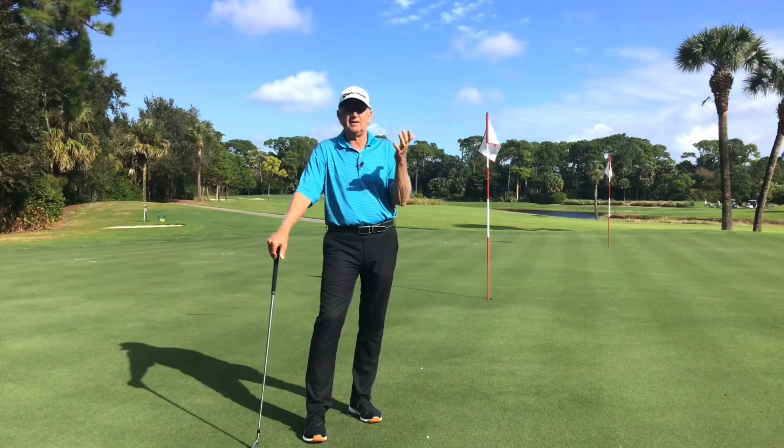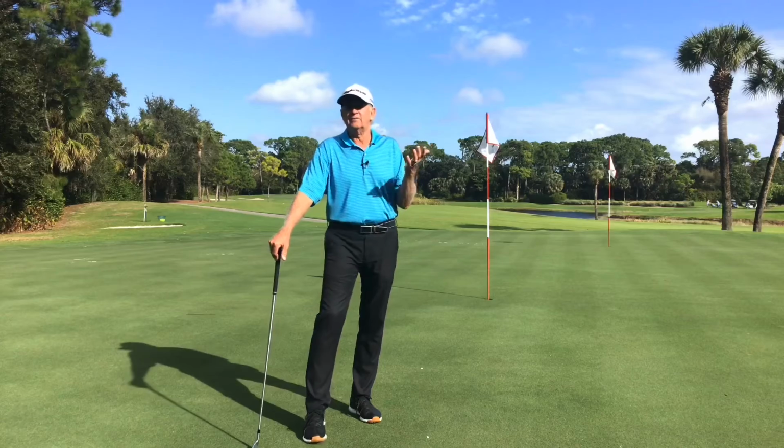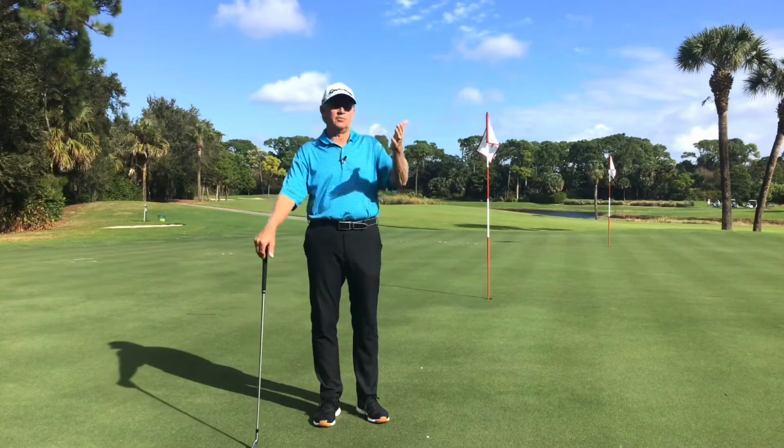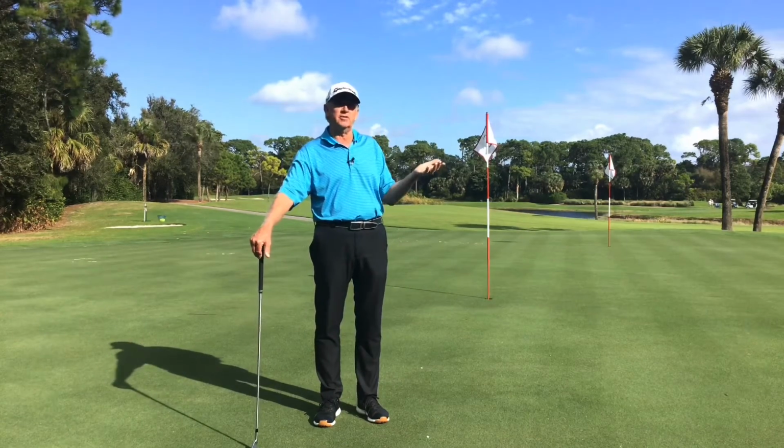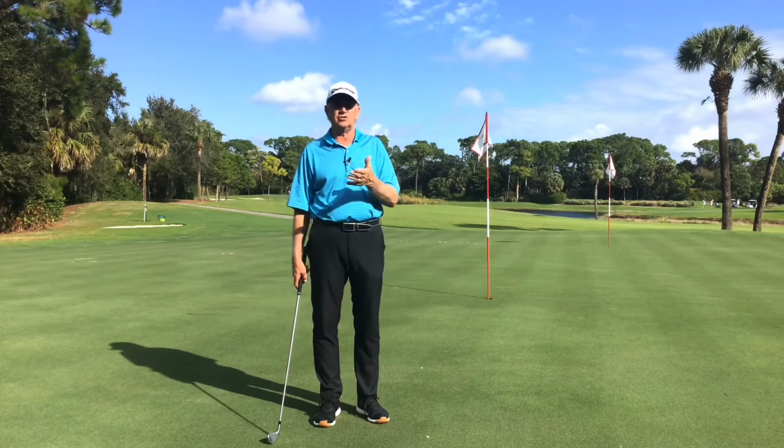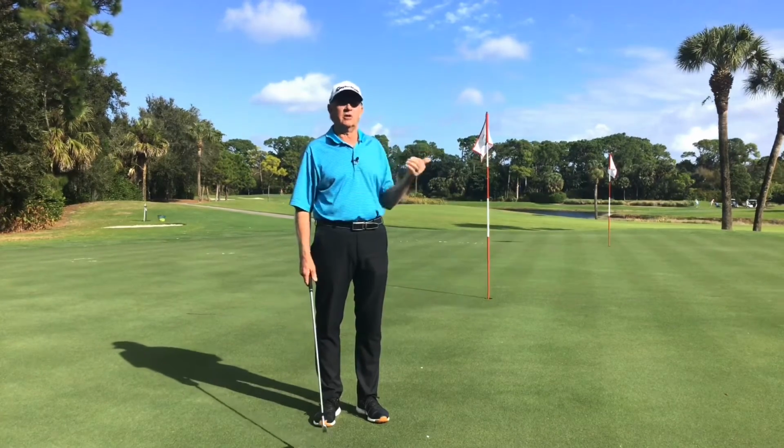Let's say you had 4 or 5 two chips. Well, then we find out what part of the game. Are you struggling out of the bunker? Is your chipping technique causing you to either hit it fat or hit it across the green?